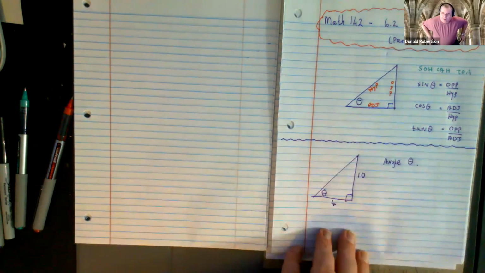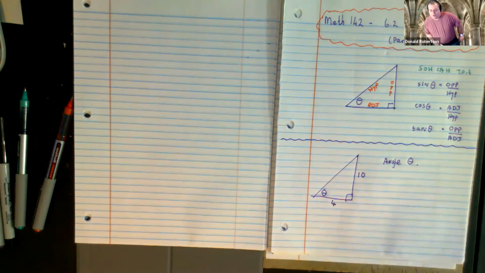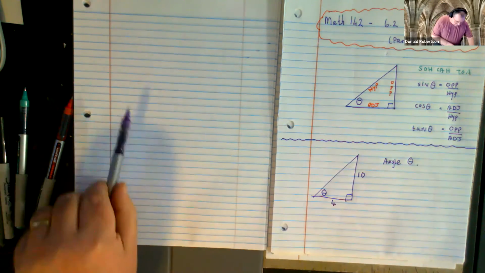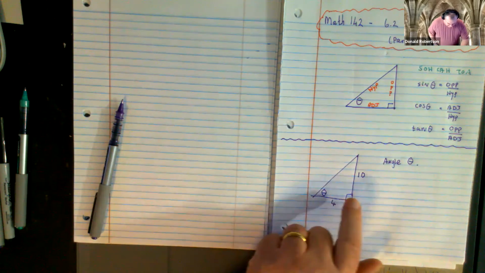So for instance, if I give you a right angled triangle, which that horrible mess is meant to be, and I put this angle here as theta, and I tell you that's 10, and I tell you this is 4, and I ask you to find the size of angle theta. Right, so your question is, how do you find a missing angle when you know two sides of a right angled triangle? And the way that we approach this is we name the sides.